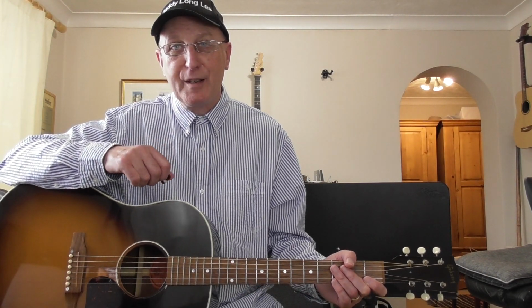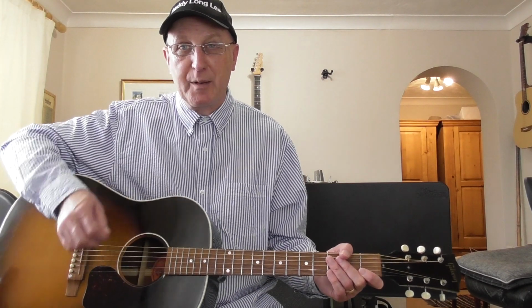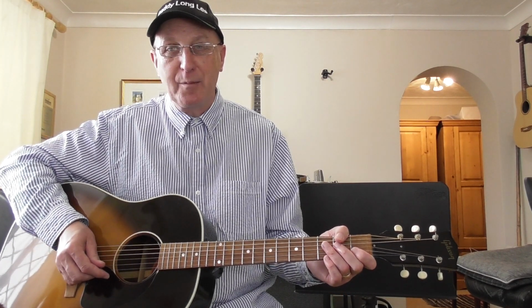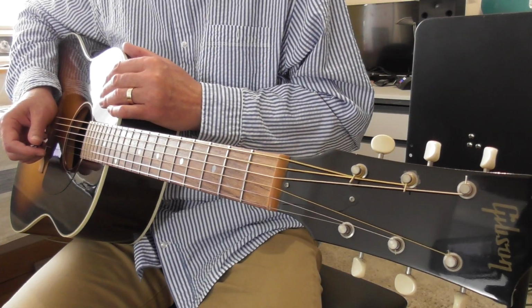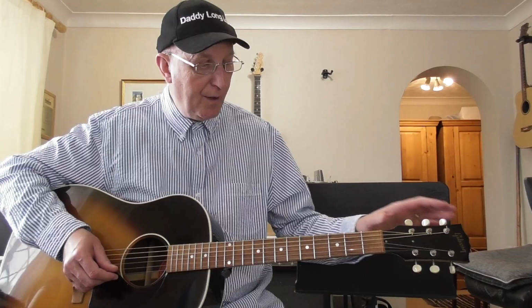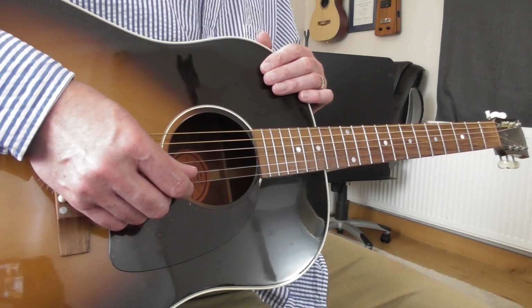Now the guitar is what we call a melodic polyphonic instrument. That means to say that we can play tunes on it and we can play lots of notes at the same time on it. The three main parts of the guitar are the head, the neck and the body.